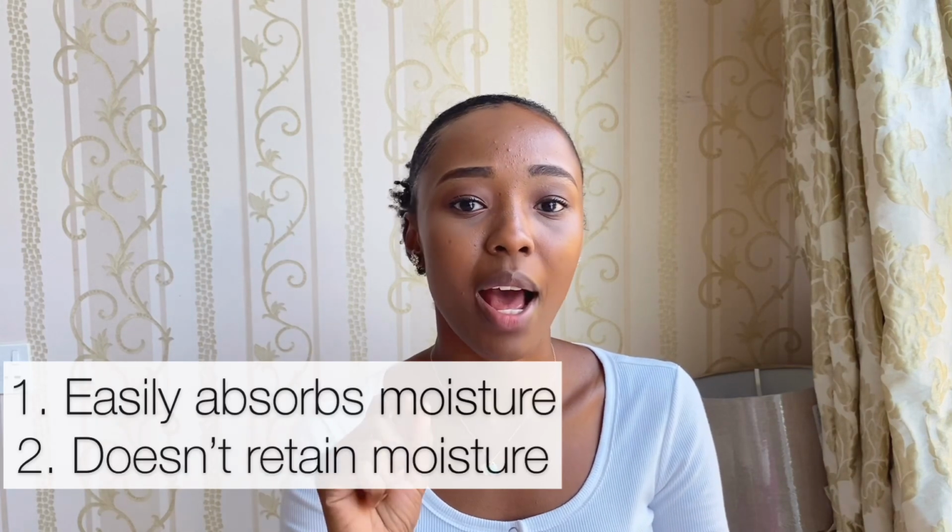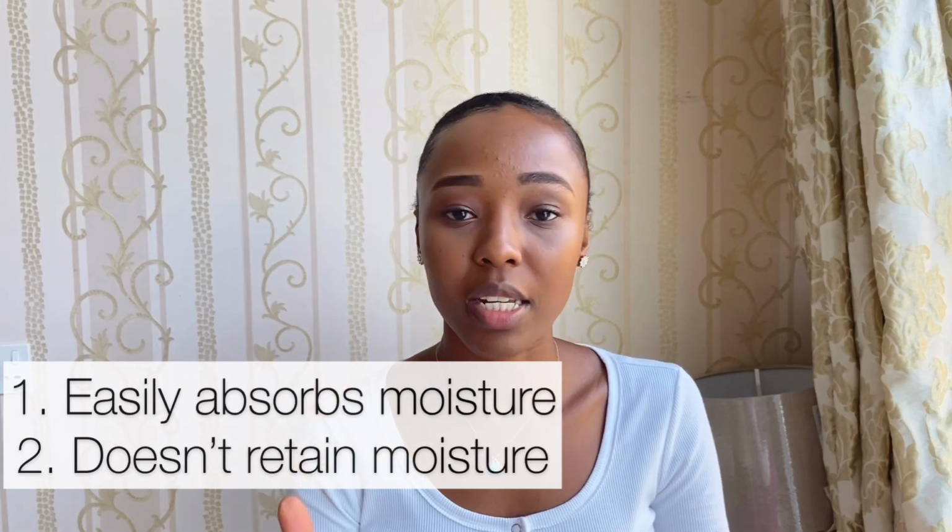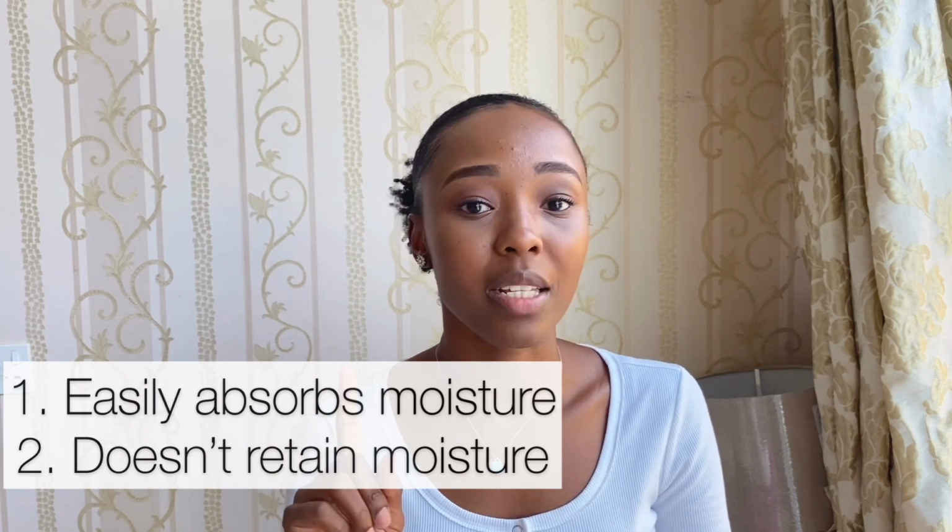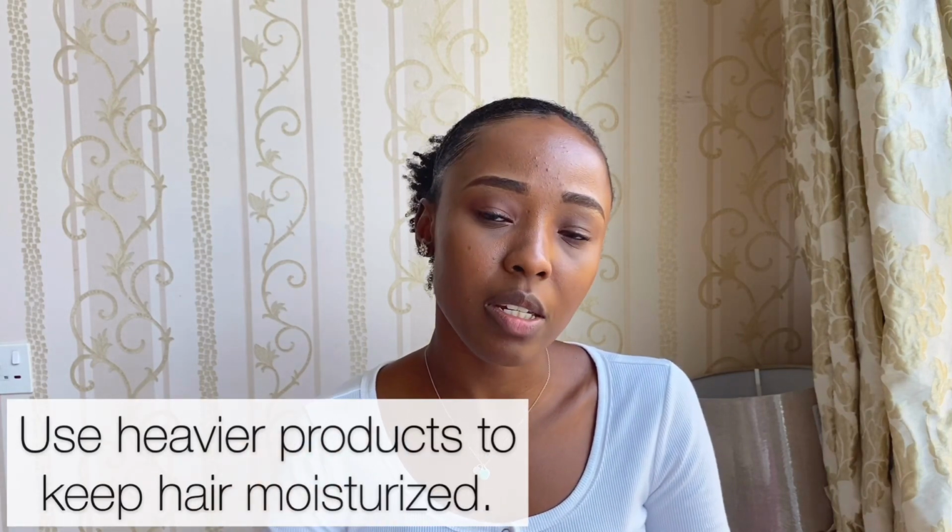A little rundown on high hair porosity is that it easily lets moisture in, okay? But at the same time, easily lets it out. In order to take care of that hair, use products that are heavier in order for them to be able to sit in your hair a little longer, okay? Great.